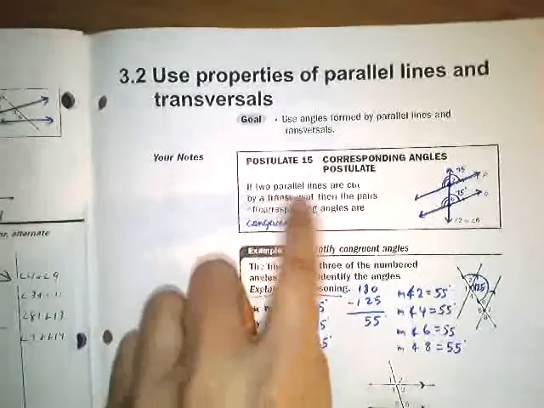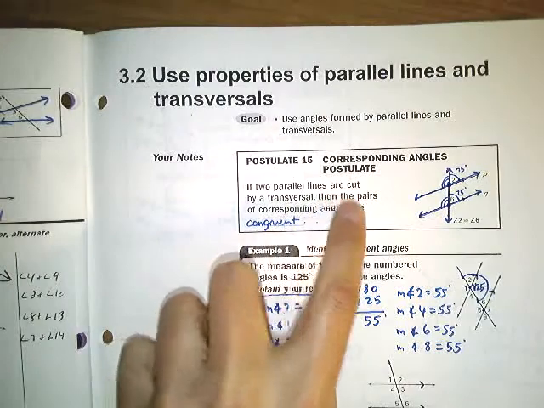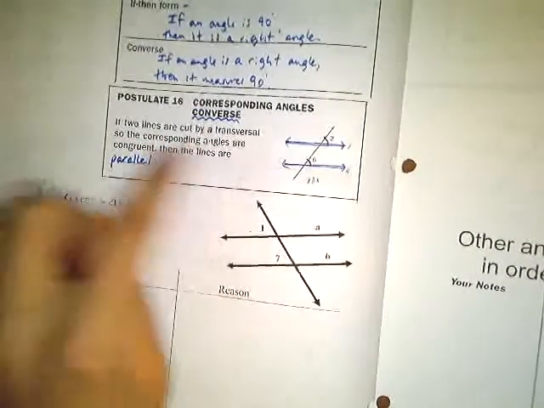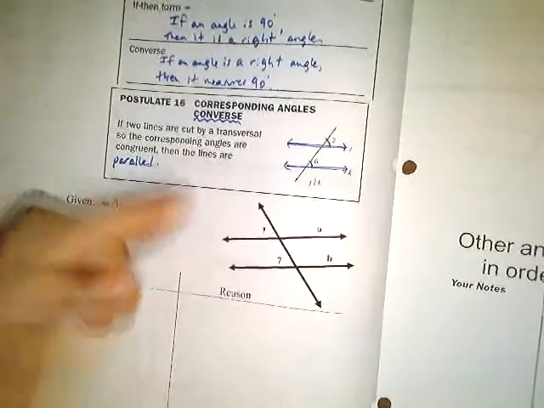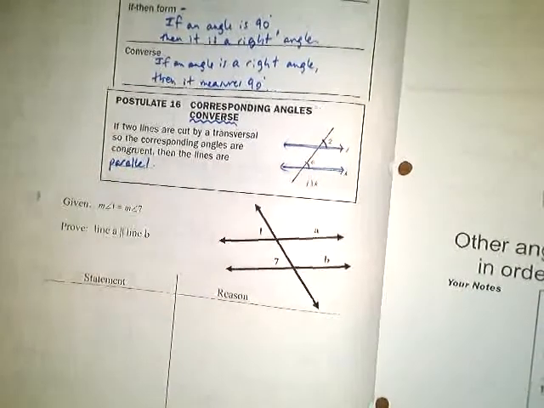There it is. Back here on this page, this one says if two parallel lines are cut by a transversal, then the pairs of corresponding angles are congruent. Whereas postulate 16 says, if two lines are cut by a transversal so the corresponding angles are congruent, then the lines are parallel. It's just stating the corresponding angle congruence and the parallel lines in the opposite order in the if-then statement.